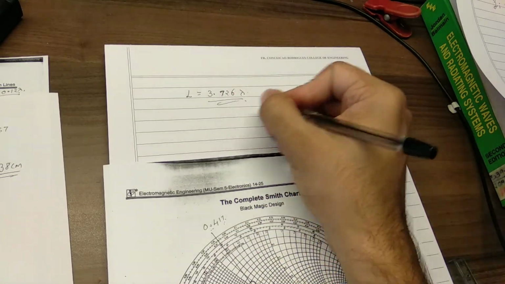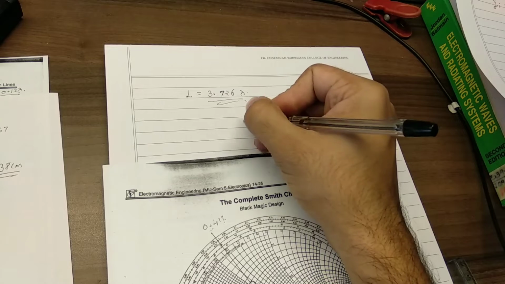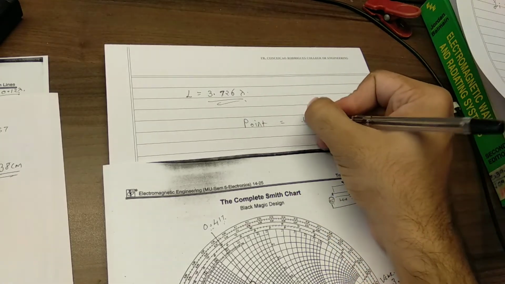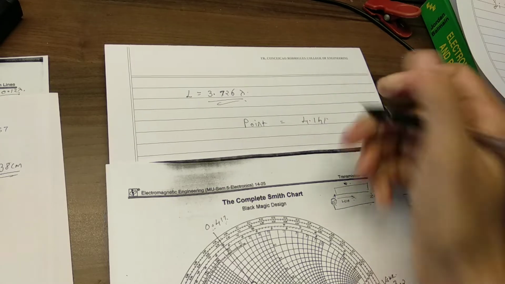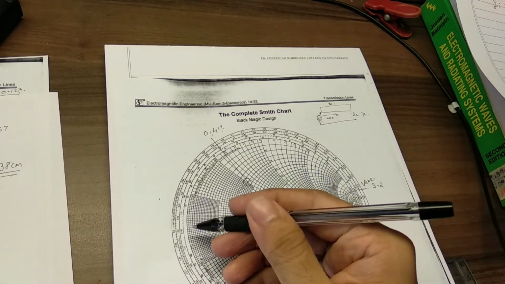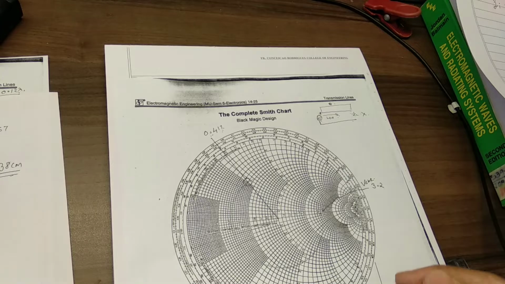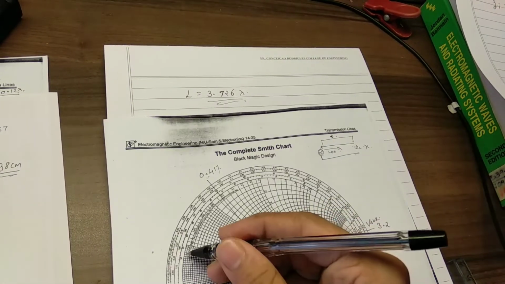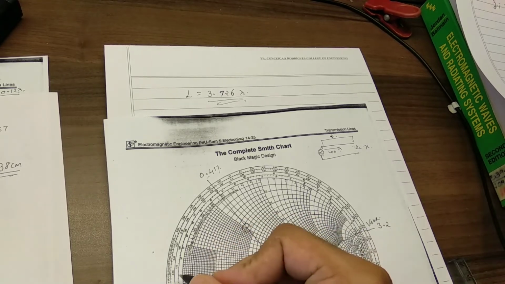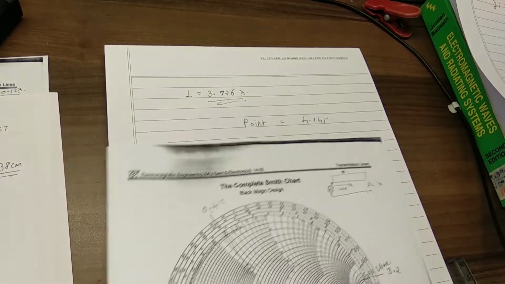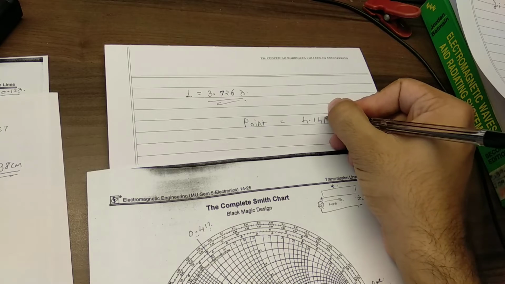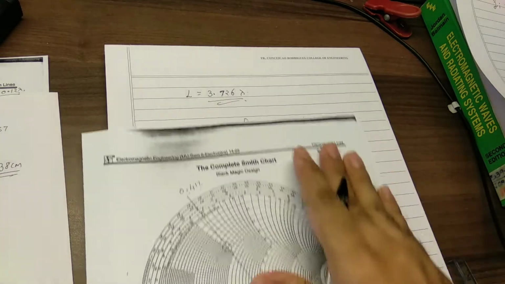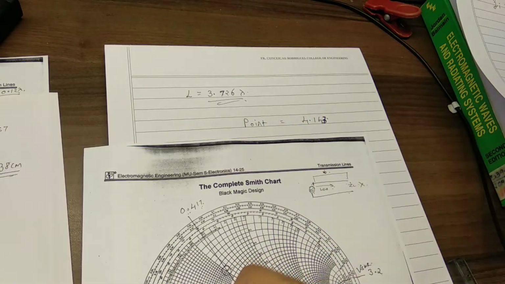When we add it with 0.417, the actual point to be located is at 4.141. But on the chart the maximum it can reach is 0.5.